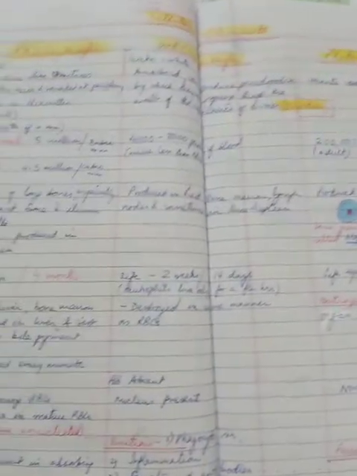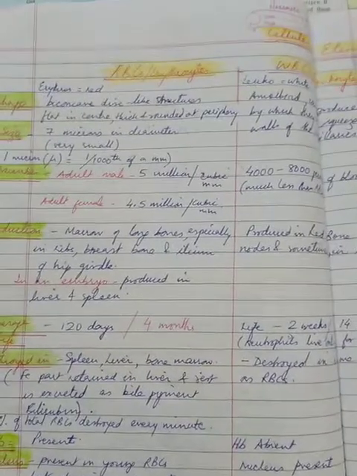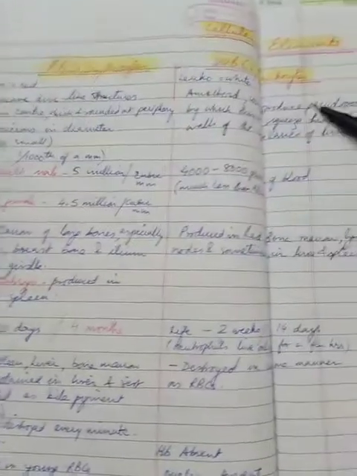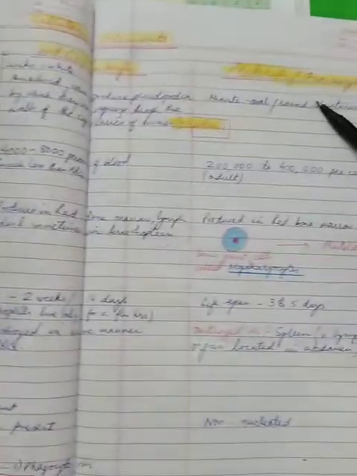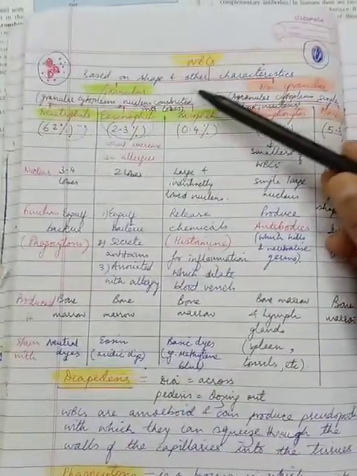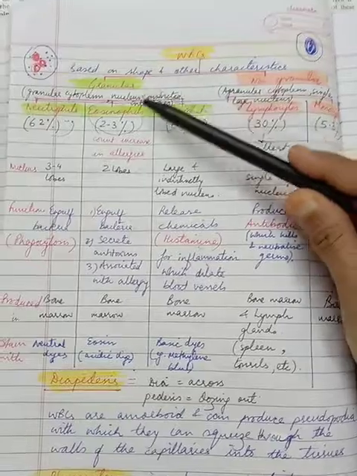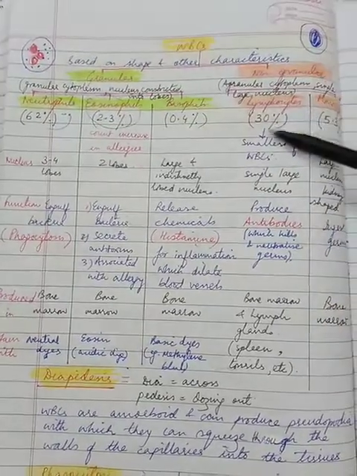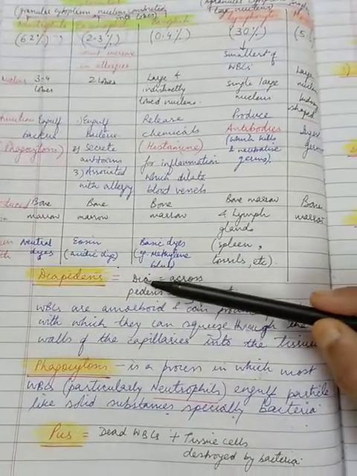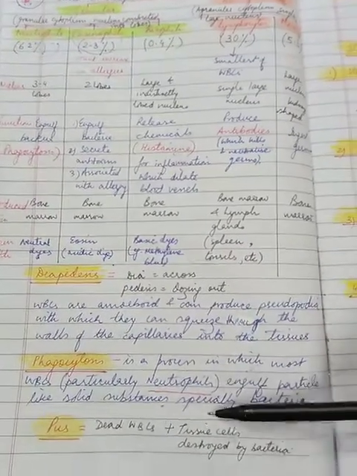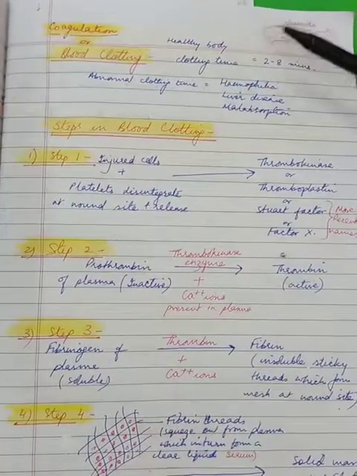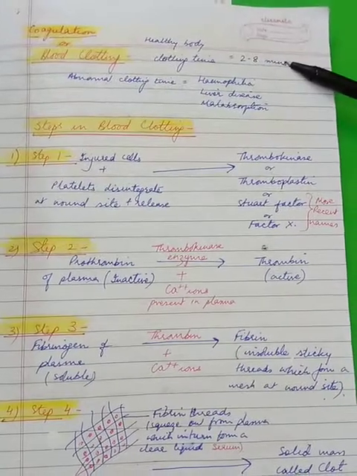In my previous video, I had completed the comparative table between three cellular elements, RBCs, WBCs, and the platelets. After that, I discussed different types of WBCs under granular category and the non-granular category, and we ended our class with important terms like diapedesis, phagocytosis, and pus. Today's new topic to begin is blood clotting or coagulation.